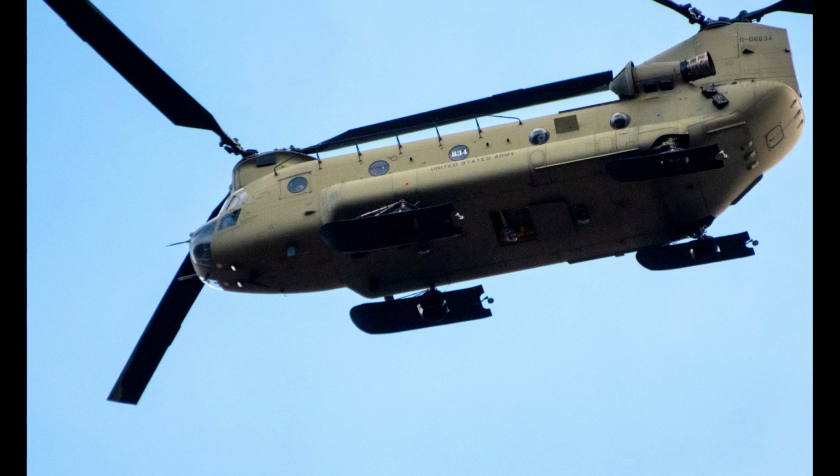But it just, perfect placement. It was not quite right over me, but enough to the side where I could get the windows and some of the side there, not just the bottom of the helicopter.